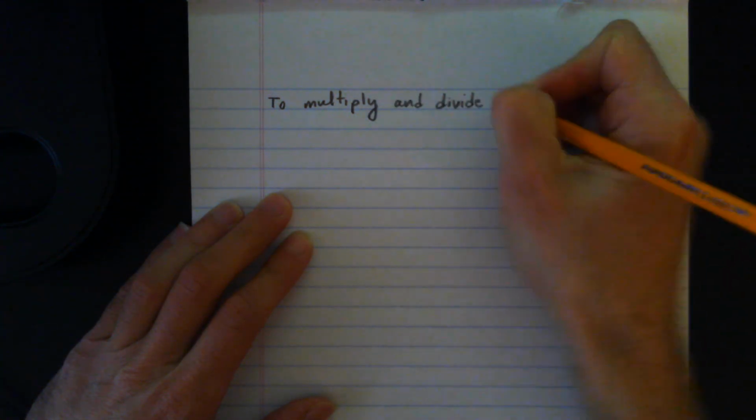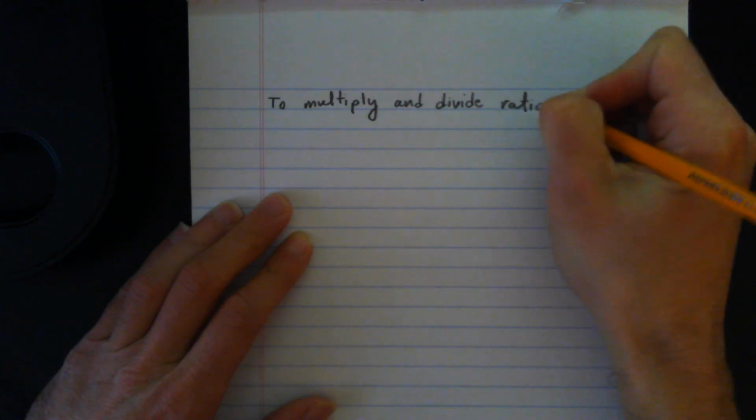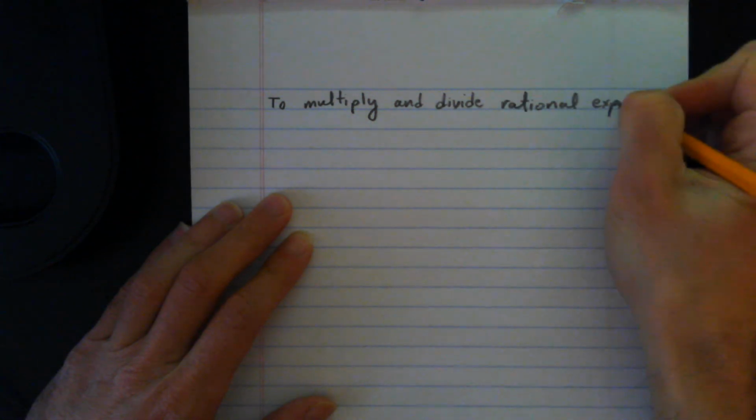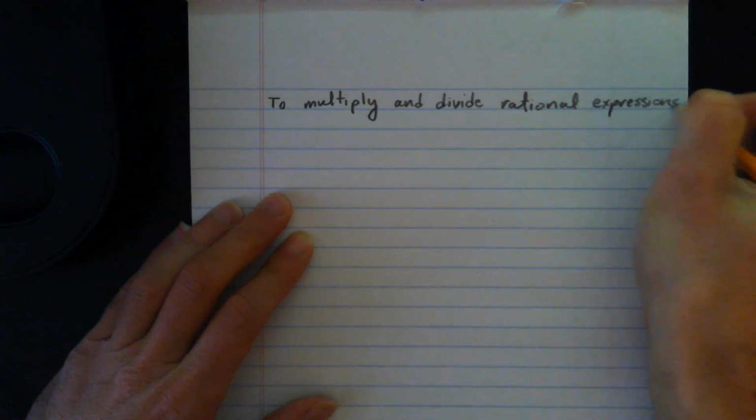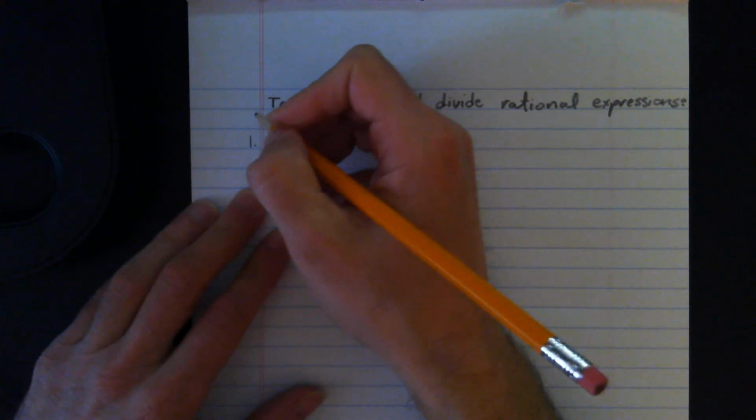Okay, so let's talk about how to multiply and divide these in general. Just give you a general step-by-step process. It's pretty straightforward. To multiply and divide rational expressions, we're just going to, 1, factor all the numerators and denominators.